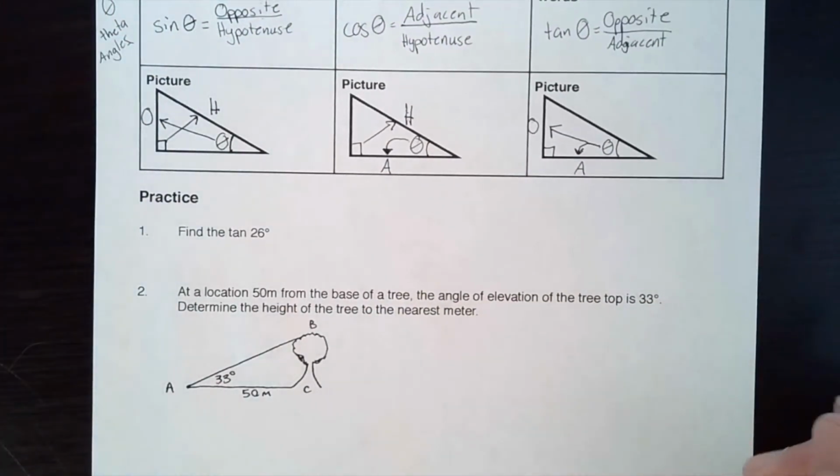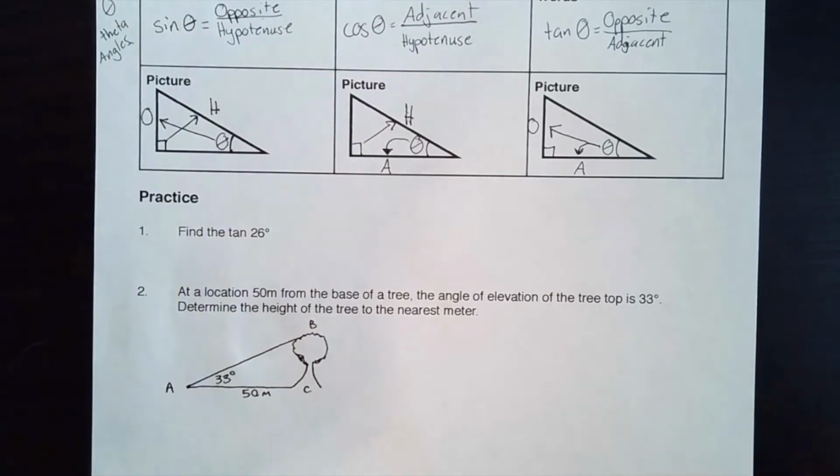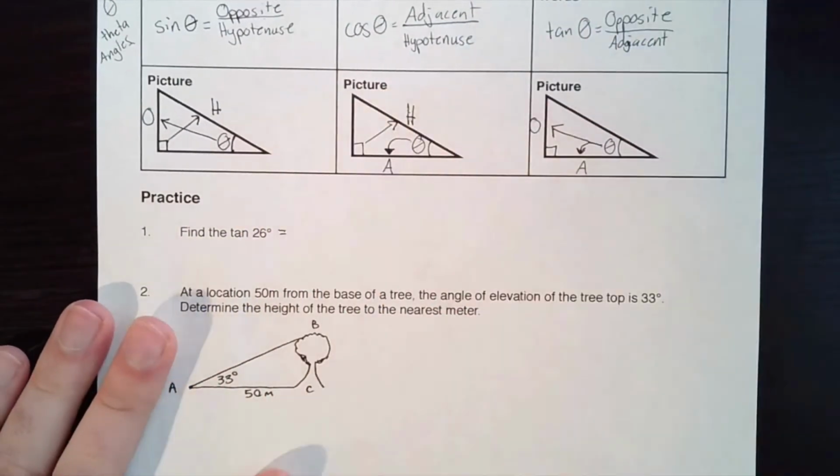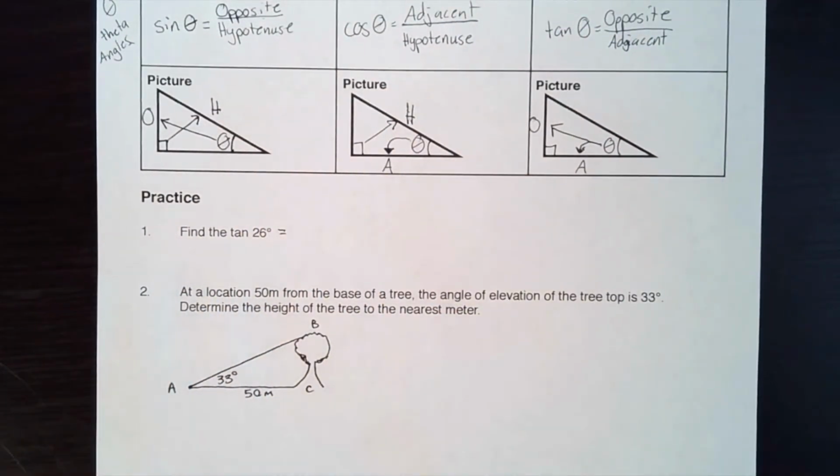Now let's actually start to work with some of these. The very first one here is a very simple question. It says we want to find the tangent of 26 degrees. Well, the tangent of 26 degrees is going to equal some number. And I don't even know what that number is. It's not really that important, other than it's going to help us find missing sides if we need to.